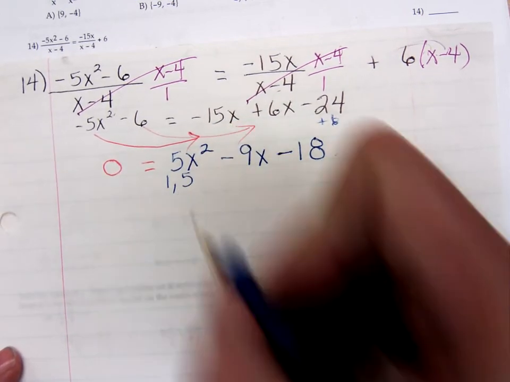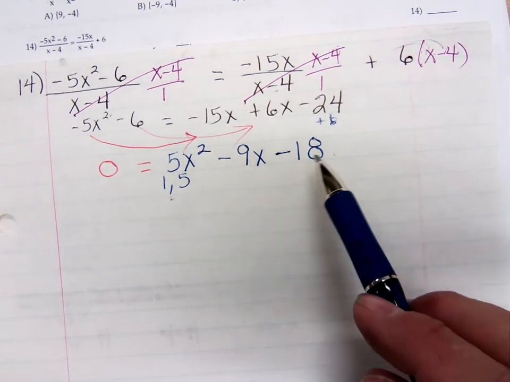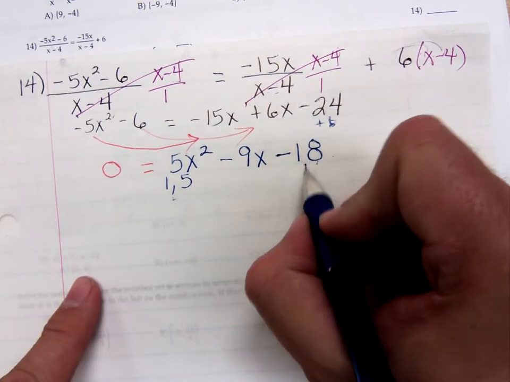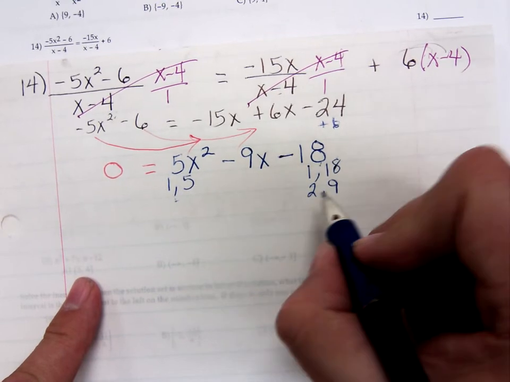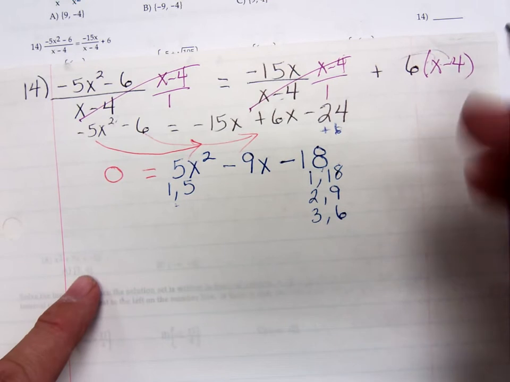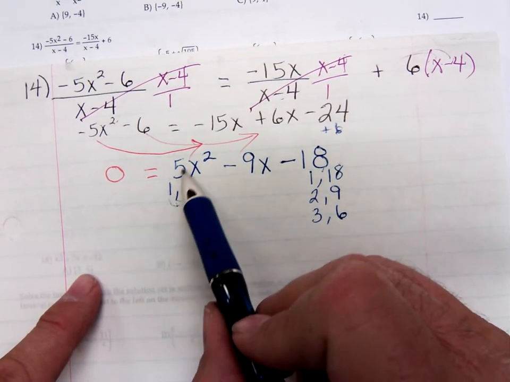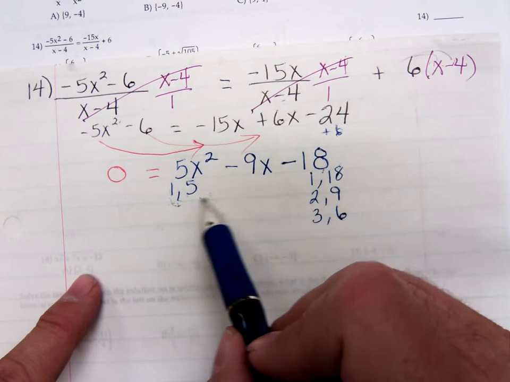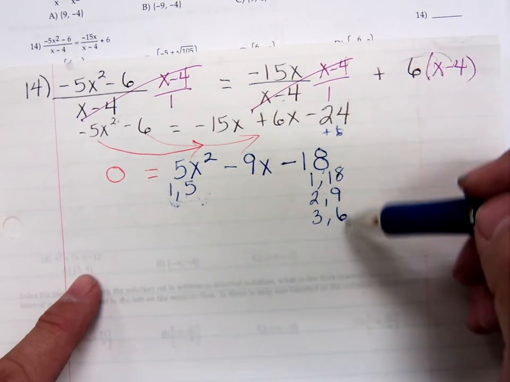numbers that multiply together to give 5. Numbers that multiply together to give 18. 1 and 18, 2 and 9, 3 and 6. And we don't really have any choices for the 5. It's going to have to be x and 5x. Okay? But which pair of numbers should we use for the 18?